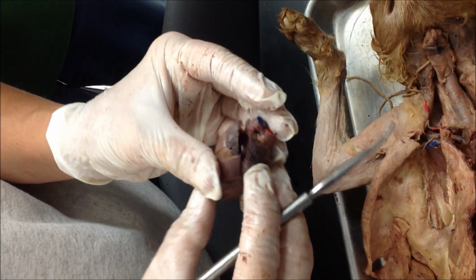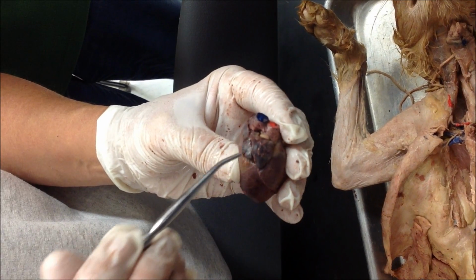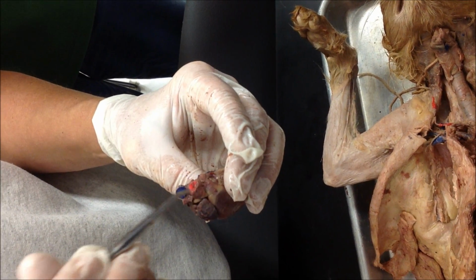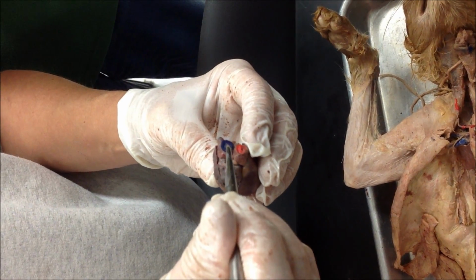When you look at it closed up like this, the little flap on the outside is an ear-like flap, so it's called the auricle. This is going to be the aorta, right? It's going to be the ascending aorta. This is going to be part of the pulmonary trunk.